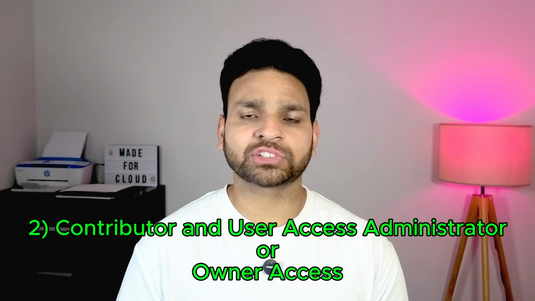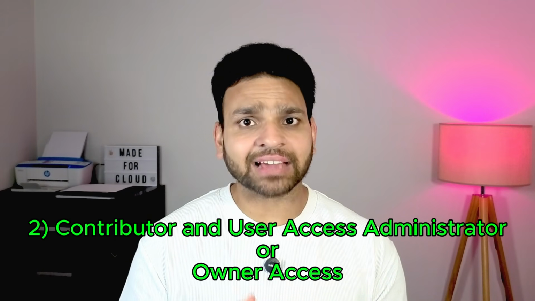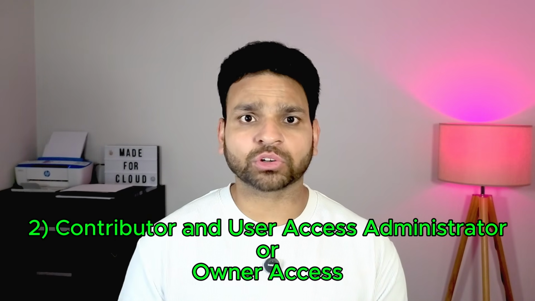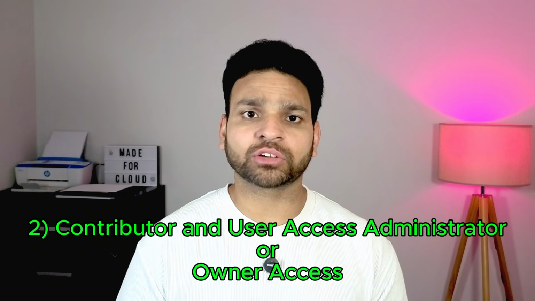Now the second one is, depending on what task you want your SRE agents to perform, you should have the contributor level access during the setup. And also during the setup, you may need to grant agent access to the resource group, subscription, or the monitoring resources. So you will also need the user access administrator or the owner access so that RBAC can be assigned.